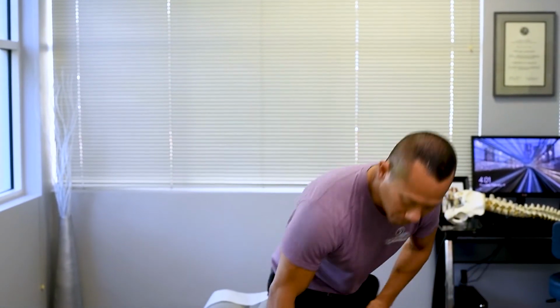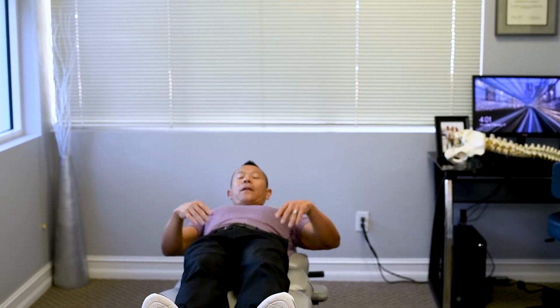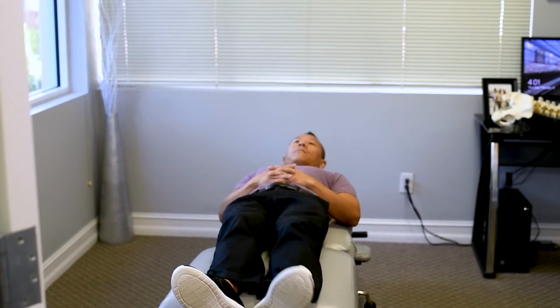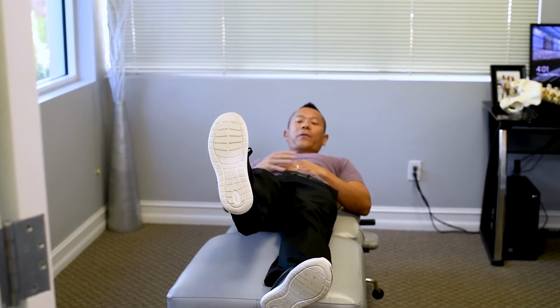So we call it a straight leg raise, right? This is how the test goes. You're going to be laying on your back, okay? And all you're going to do is literally raise your leg up, keeping the knee straight, and raise it up.